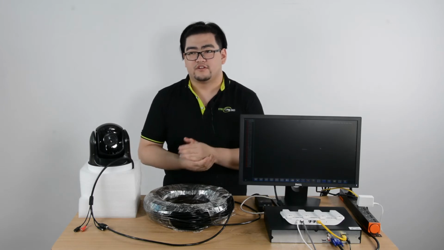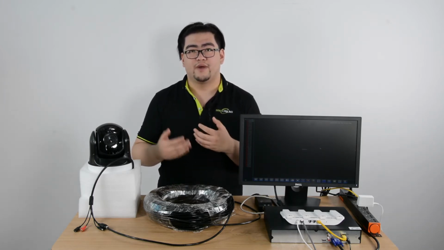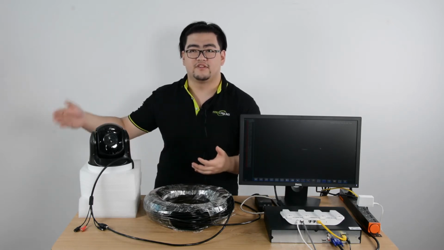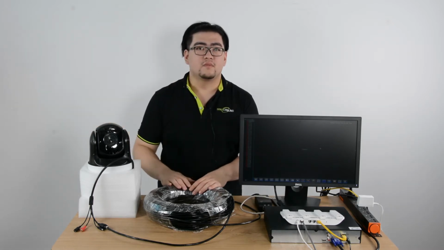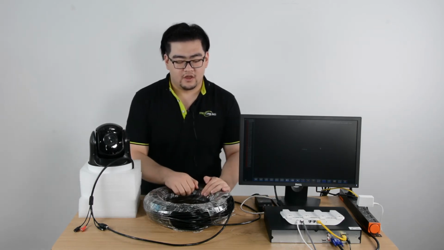A PoE injector is more commonly used when we don't have power, or the power is not enough to support the device. In this case, the injector injects more power into the Ethernet cable, which then goes to the device.